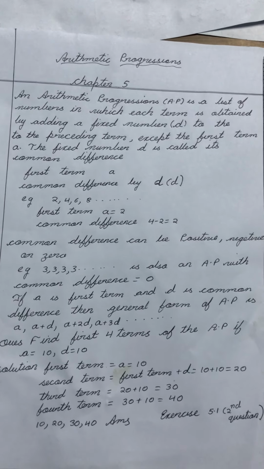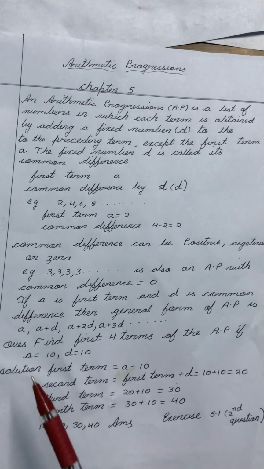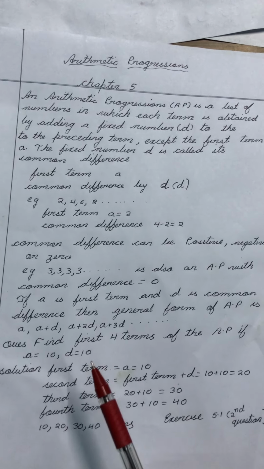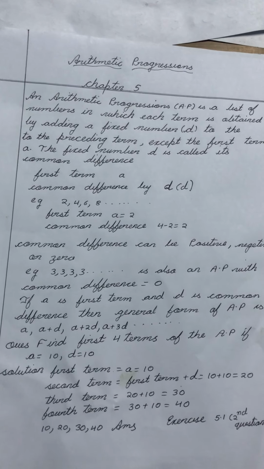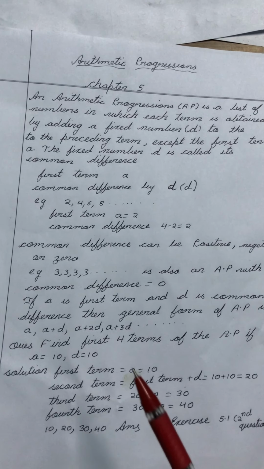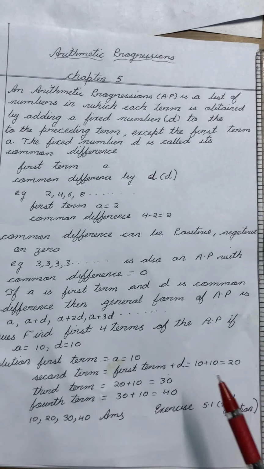Okay. So like in this example, find the first 4 terms of the AP if A is equal to 10 and D is equal to 10. So the first term is given to us. Now if I want to find the second term, what will we do? In the first term we will add D. Our first term was 10 and D is 10. So 10 plus 10, 20.